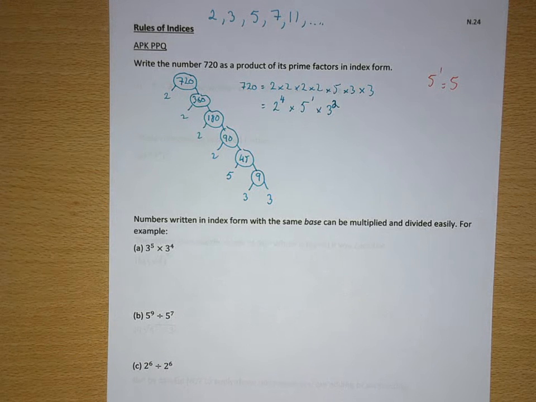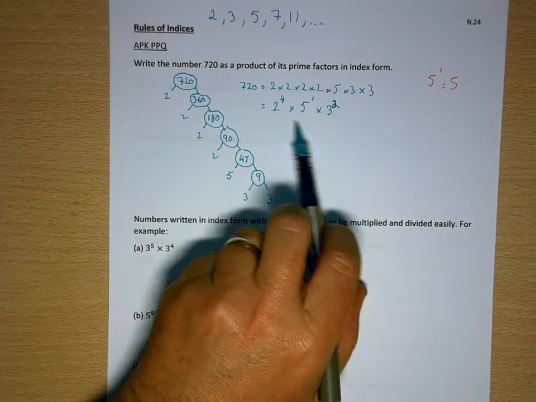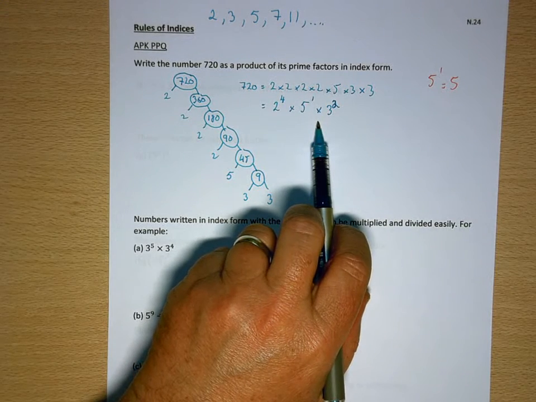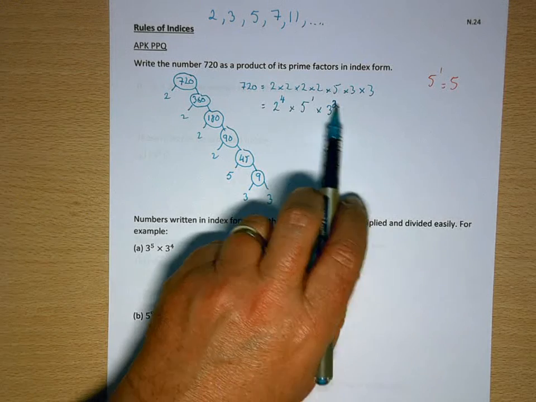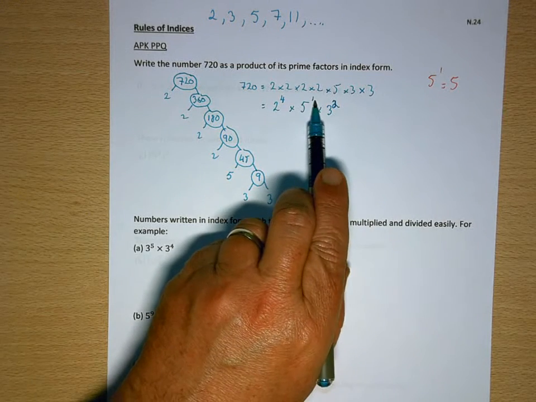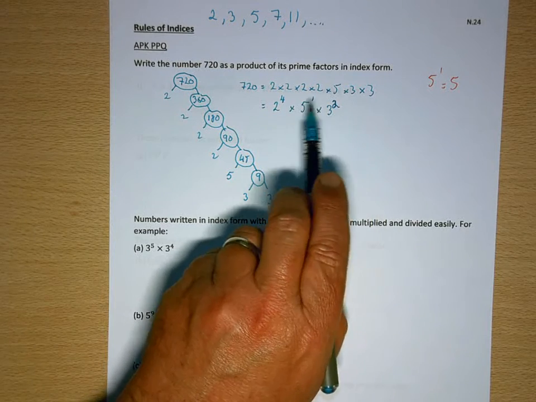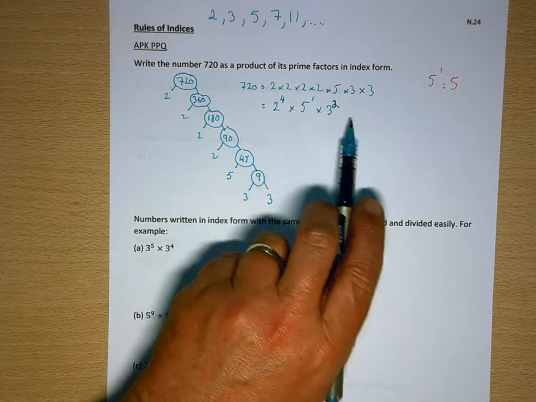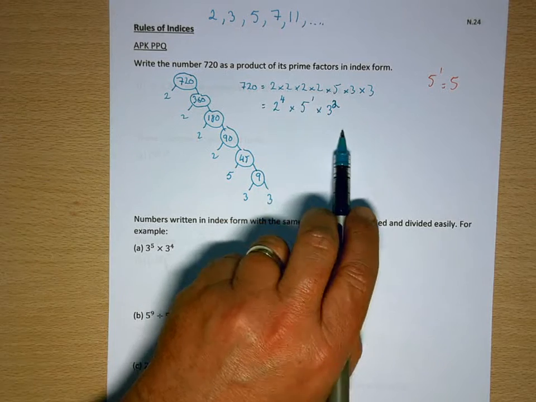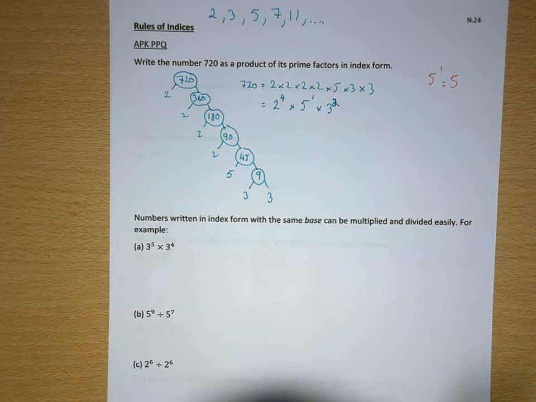So it's not a square number. And then the other question I was asking was, well, what's the smallest number I'd have to multiply it by to make it a square number? And for that to become a square number, this is my odd power, so I would have to multiply it by another 5 so that I've got a 5 squared. So if I had 2 to the power of 4, 5 squared, 3 squared, that would be a square number.